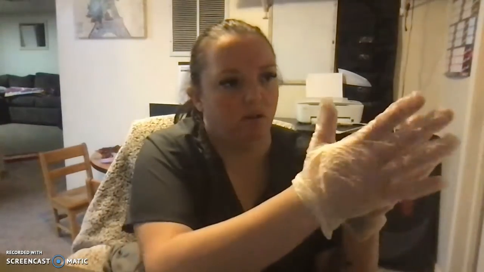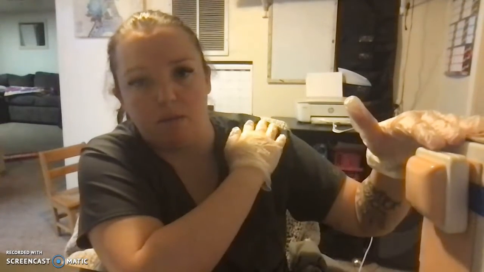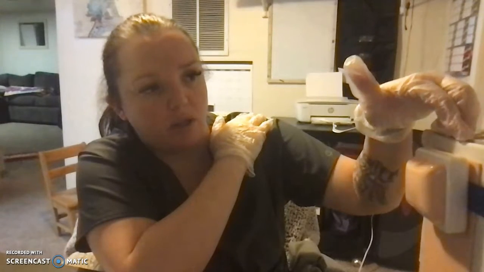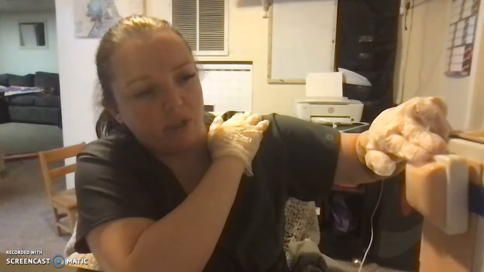And then I will locate on my patient where I'm going to give the injection. So on my patient, I would give the patient the injection in the deltoid muscle. So this is my patient's arm, and this is their shoulder, like up here. I would locate the acromion process about 2 finger widths down.